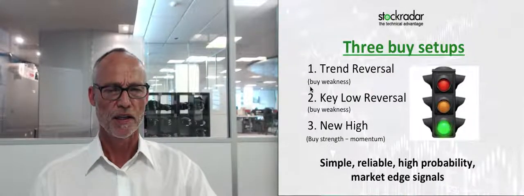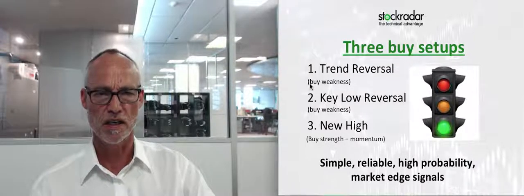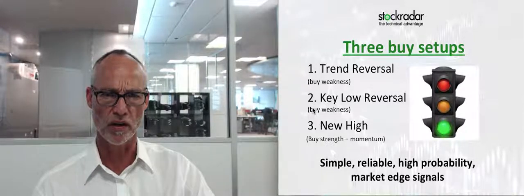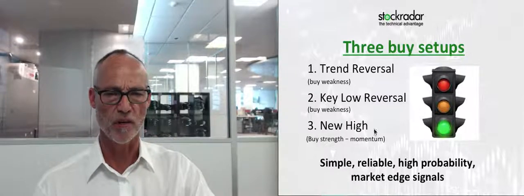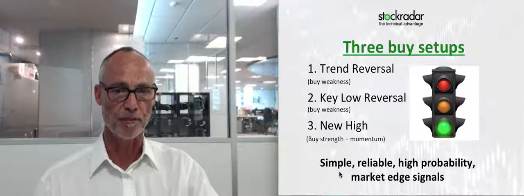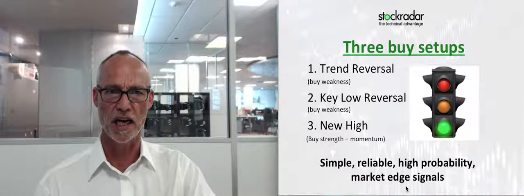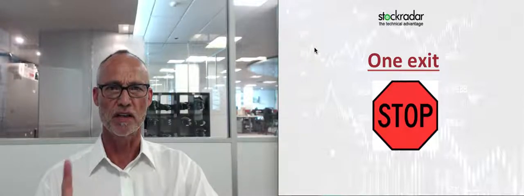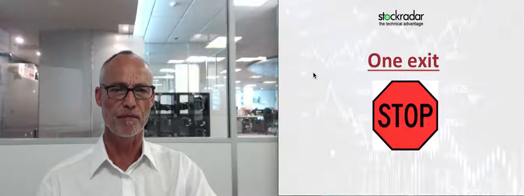Okay. So firstly, number 1 is the trend reversal, which is a buy on weakness setup. Number 2, a kilo reversal, which is also a buy on weakness setup. And number 3 is a new high, which is a buy strength and momentum setup, one of my favourite setups, especially in a bull market. So these are all simple, reliable, high probability market edge signals. Okay. Exit, there is 1 exit, the stop profit and stop loss. Okay, so it's the only exit I have.